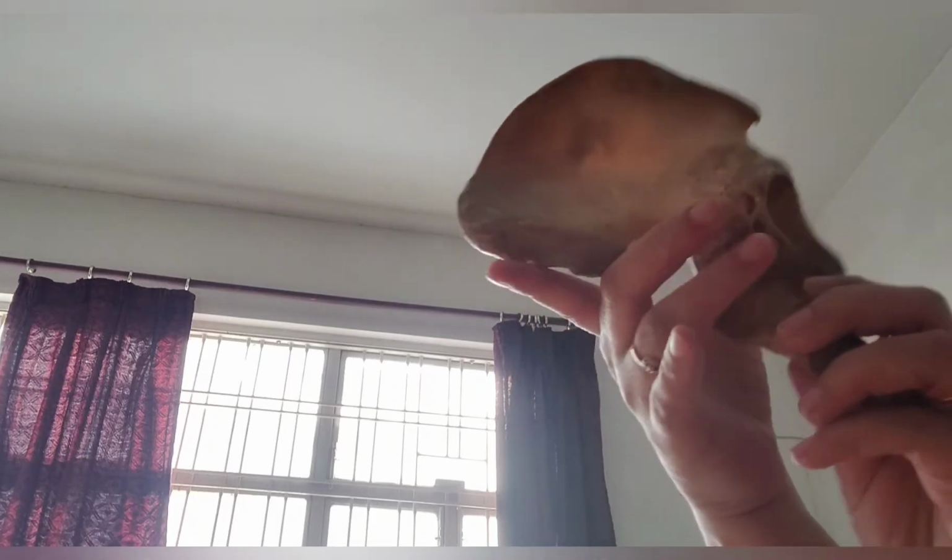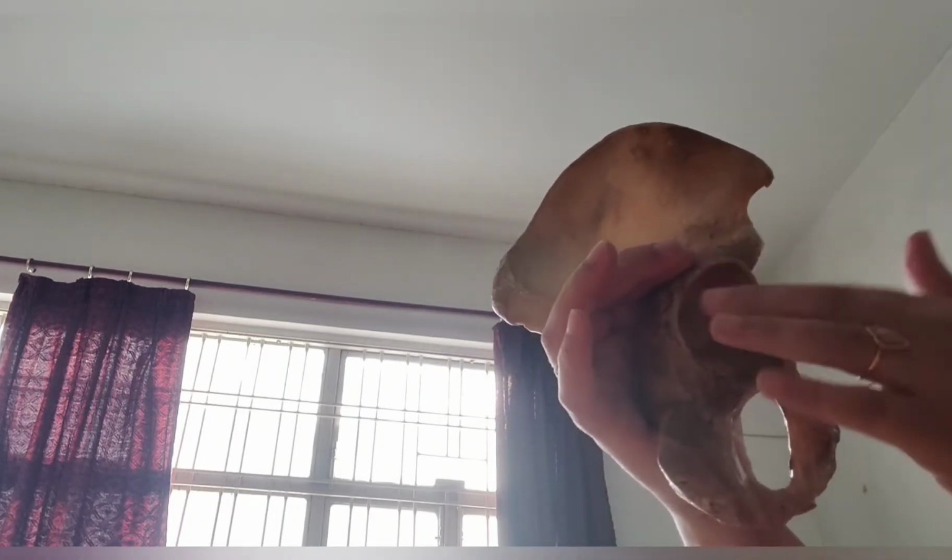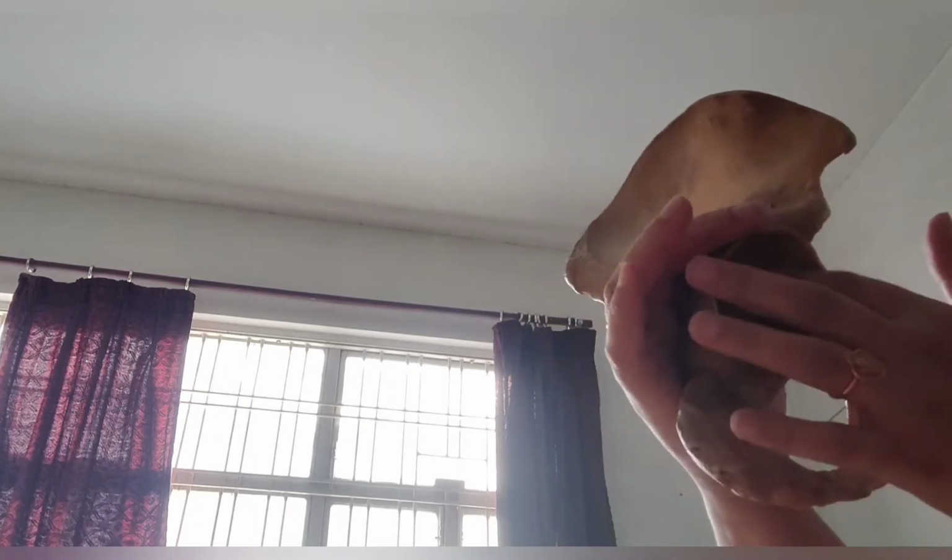Now these three parts, the ilium, the pubis and the ischium, join together at the cup-shaped concavity which is present on the outer surface, or the lateral surface, of the hip bone. This is known as the acetabulum. Here these three bones unite and this cup-shaped concavity is formed. This is known as the acetabulum.